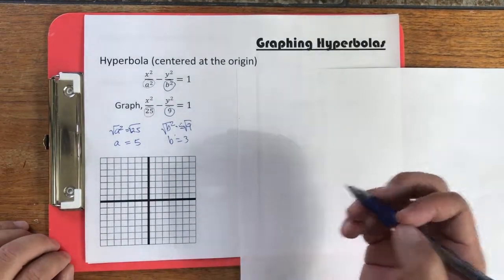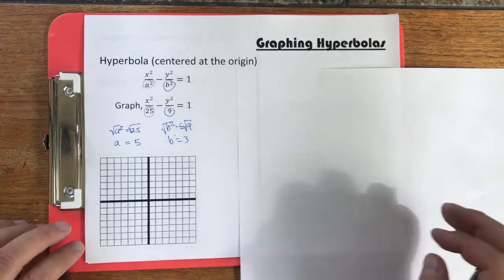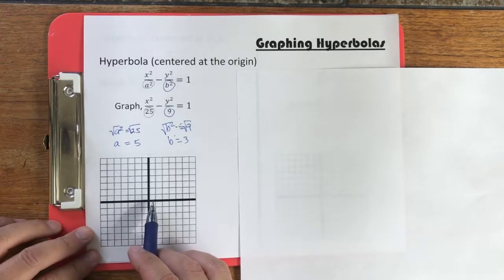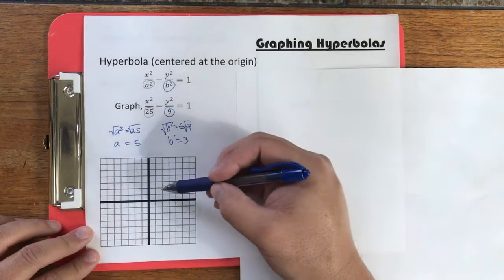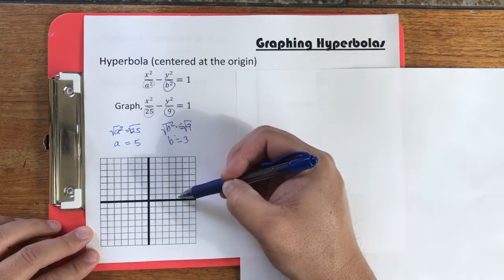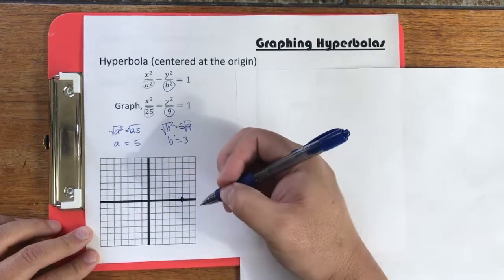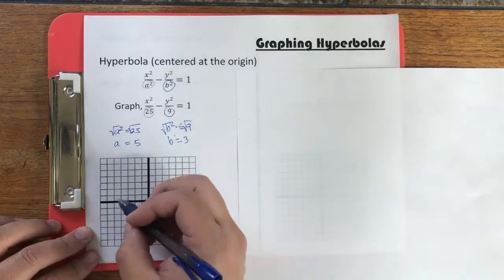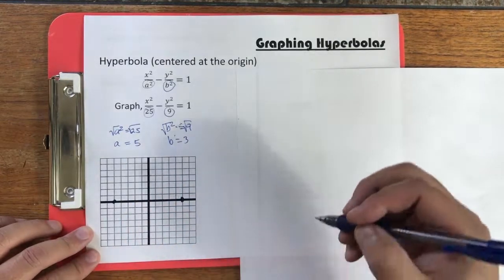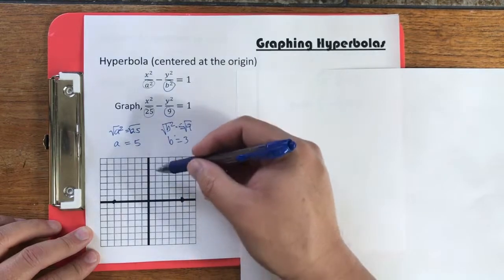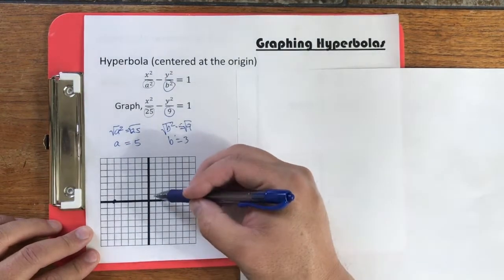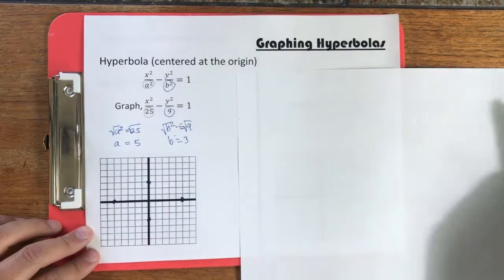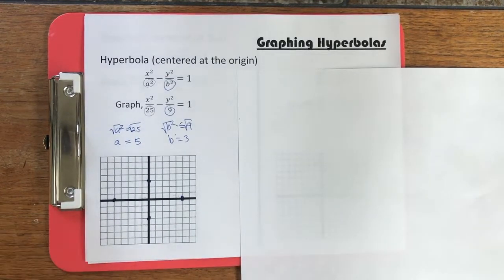Now what we're going to do is build a box, the same kind of box that we built when we were drawing ellipses. So this a tells me how far to the left and right I should go from the center. So I'm going to count boxes, 1, 2, 3, 4, 5, and draw a dot after the 5th box. And I'm also going to go to the left 5 boxes, 1, 2, 3, 4, 5. Now the b tells me how far up and down to go from the center. So from the origin, I'm going to move up 3 and move down 3. Now from here, I'm going to draw a rectangle.